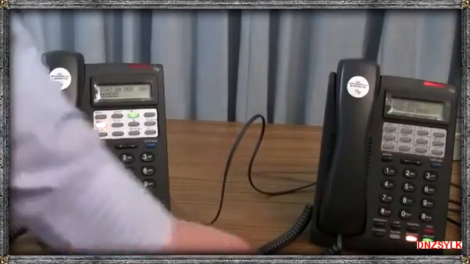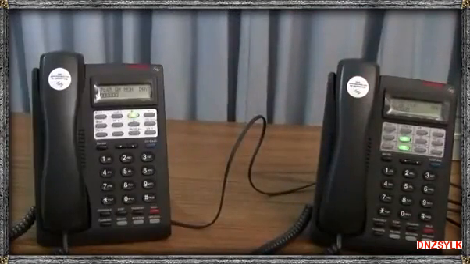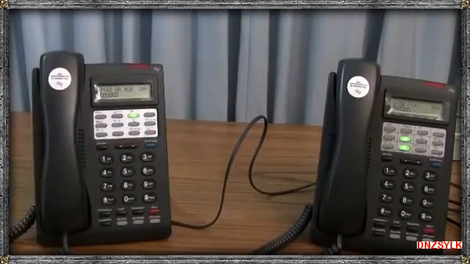Good morning. For help mode, press 0. To program your personal greeting, press 1. To program the programmable feature keys, press 2. To program... It'll go through a tutorial, plus there's the tutorial on the site.